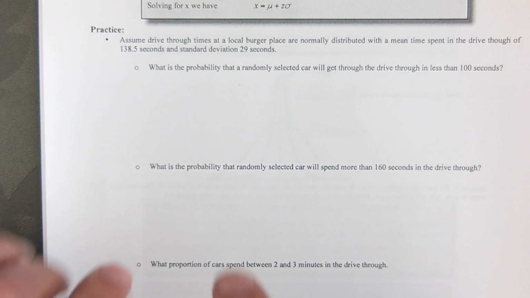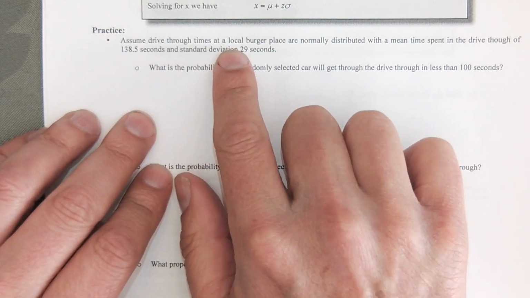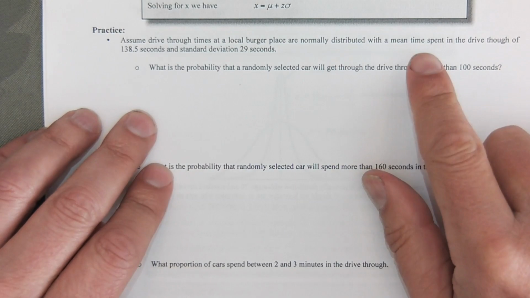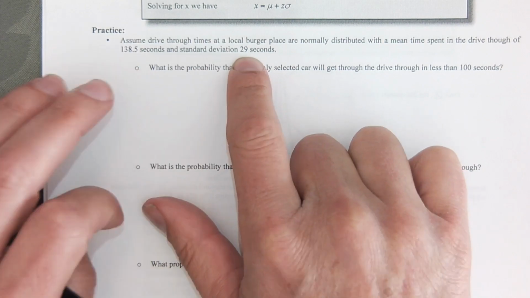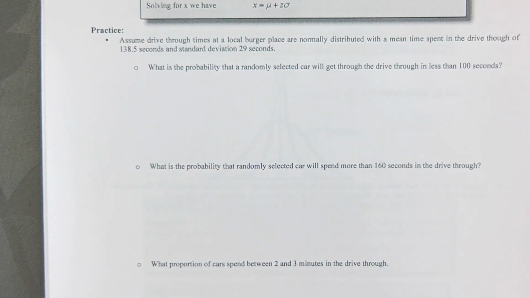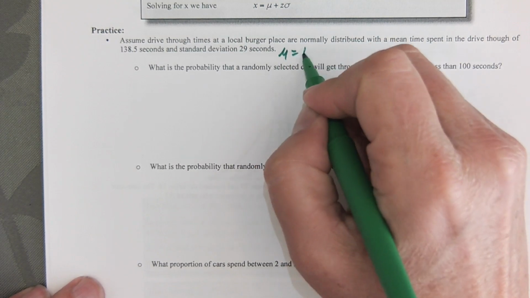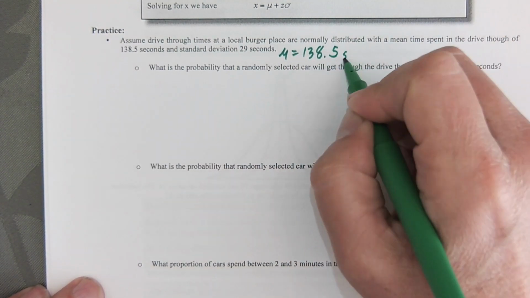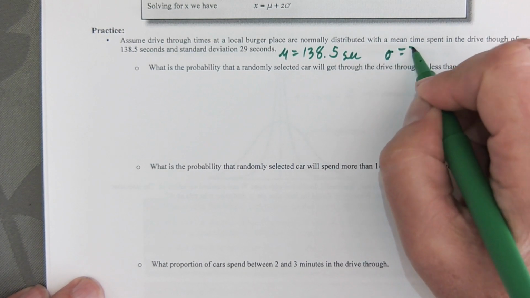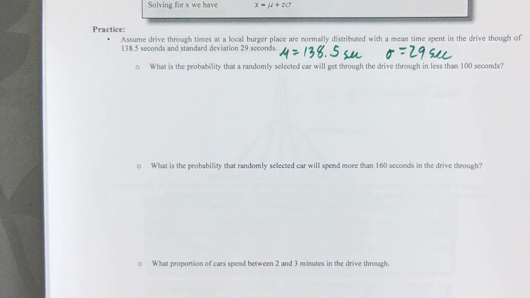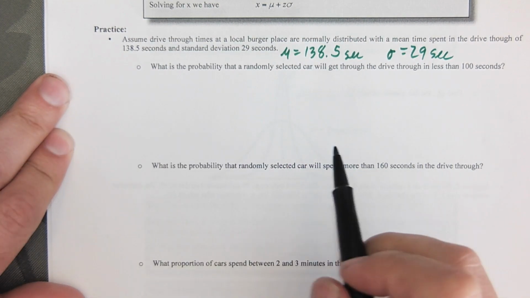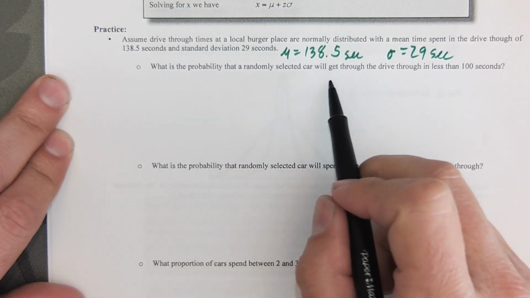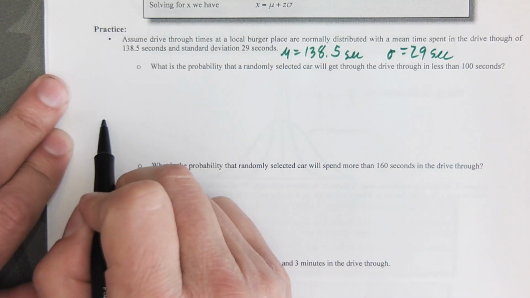So we assume that drive-through times at a local burger place are normally distributed with a mean time spent in the drive-through of 138.5 seconds and a standard deviation of 29 seconds. So right off we can see that mu is 138.5 seconds and the standard deviation is 29 seconds. Well, we can actually draw out a little picture for us. What is the probability that any randomly selected car will get through the drive-through in less than 100 seconds? So I'm going to draw this out a little bit.